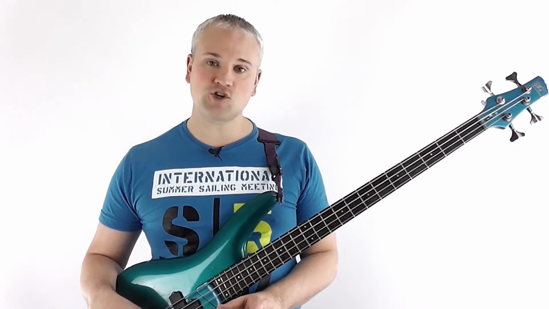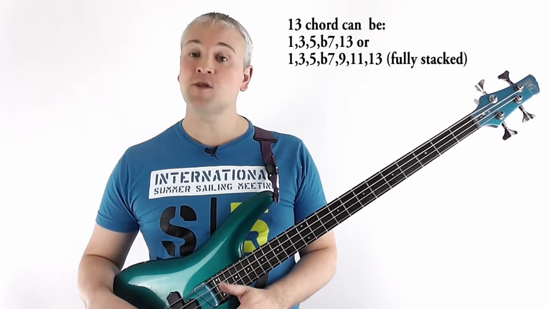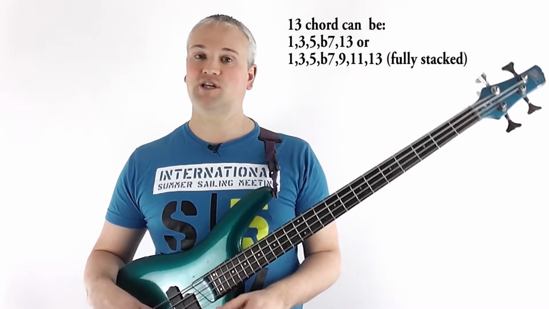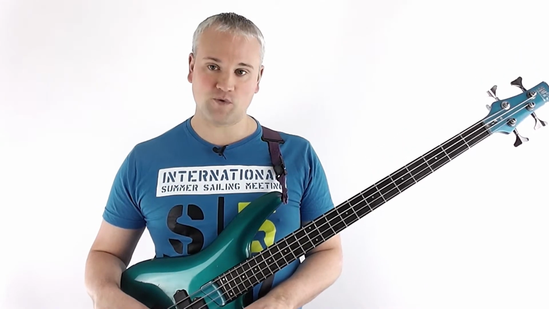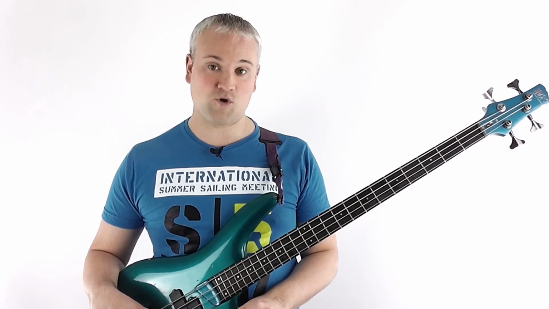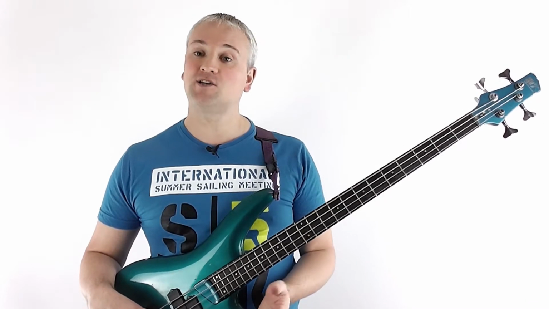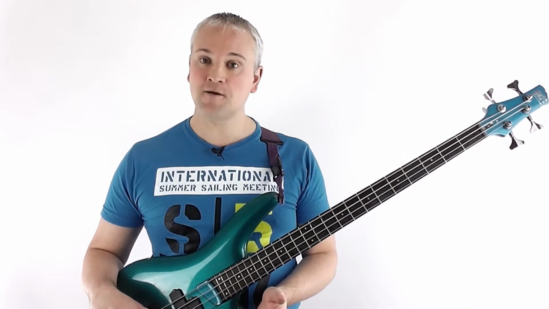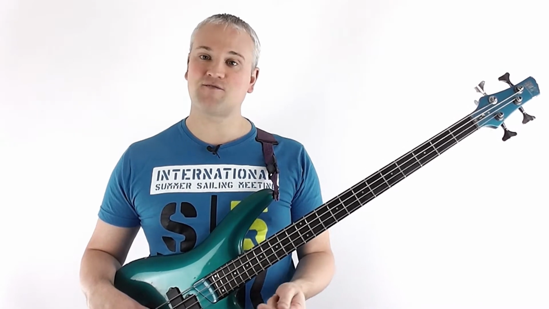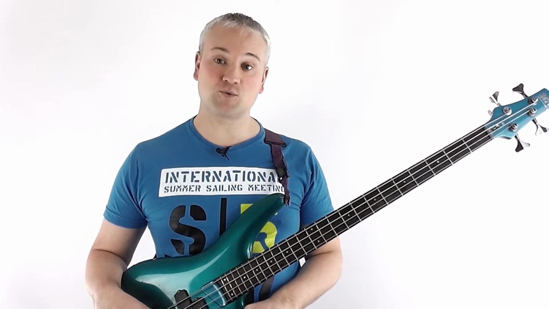So a 13 chord can be built as 1, 3, 5, flat 7, 13, or 1, 3, 5, flat 7, 9, 11, 13. But you just have to be careful with randomly adding or filling in extensions because they might not work with what everybody else is playing. So just the same, a C7 flat 13 would be root, 3rd, 5th, flat 7 and then just the flat 13, although other extensions could be added in between.